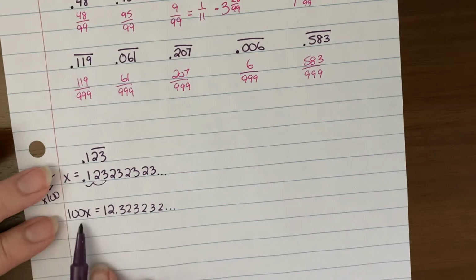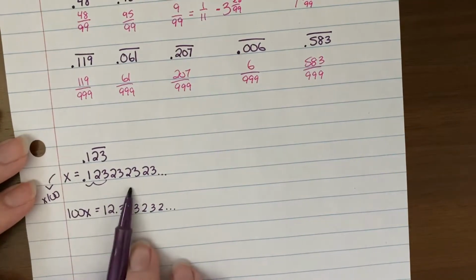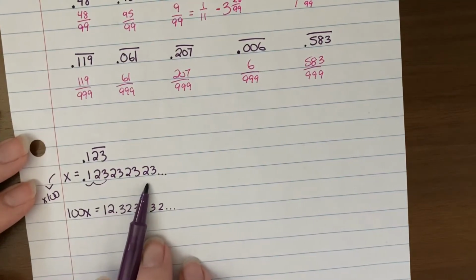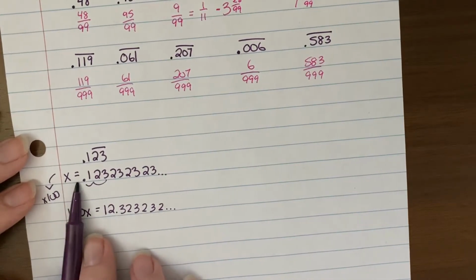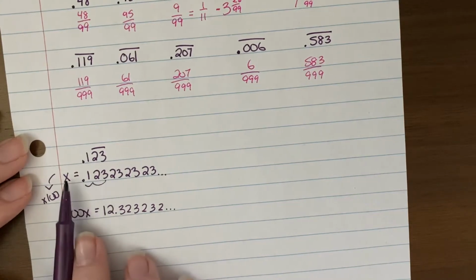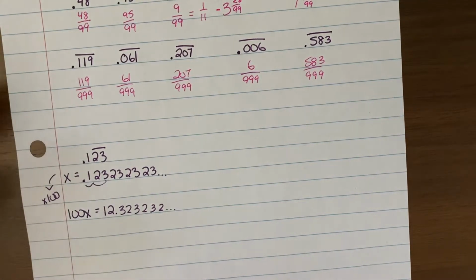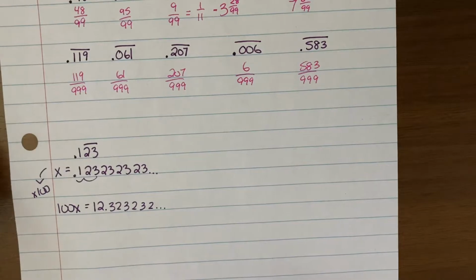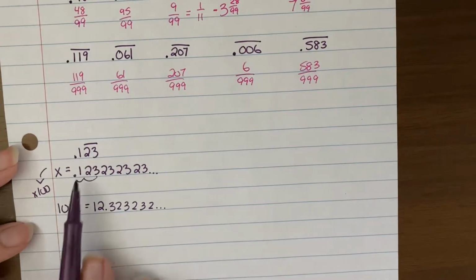So I have 2 equations here. I have my original equation, which was just the number that I'm trying to convert to a fraction, and I put an x equals in front of it. Then I took that equation and multiplied both sides by 100, which I'm allowed to do. In algebra, you can do whatever you want to both sides as long as you do it to both sides. I multiplied both sides by 100, so it's the same.